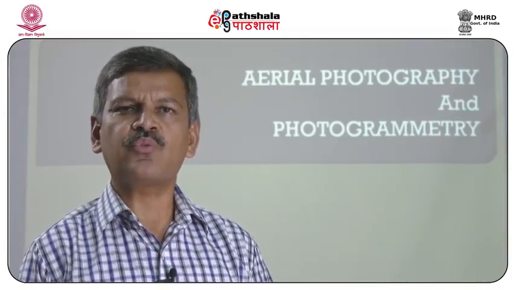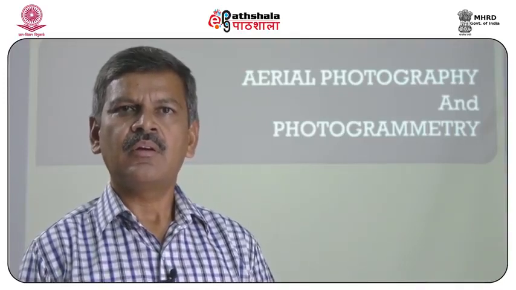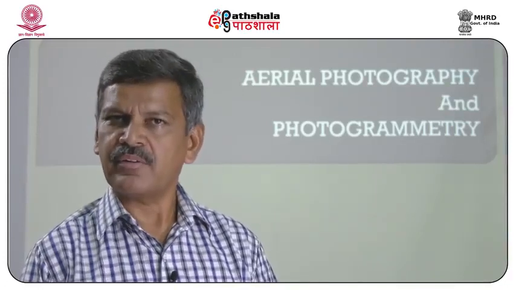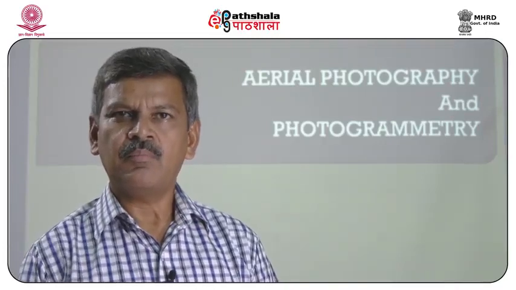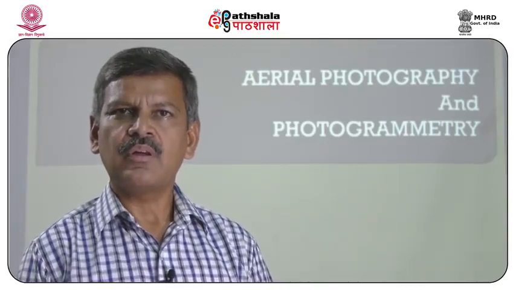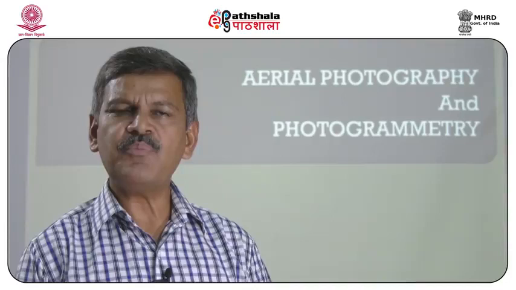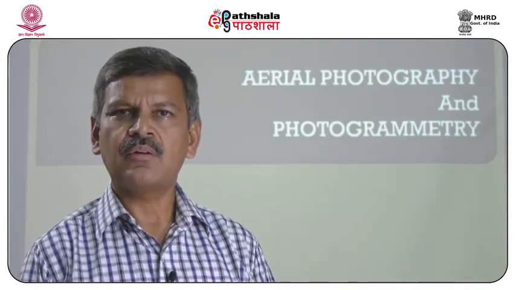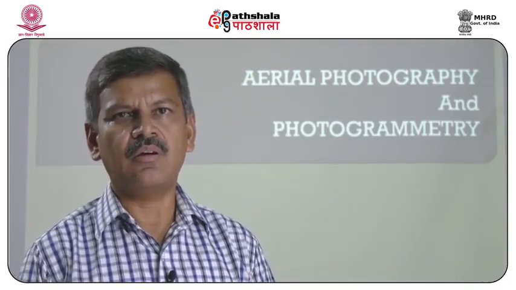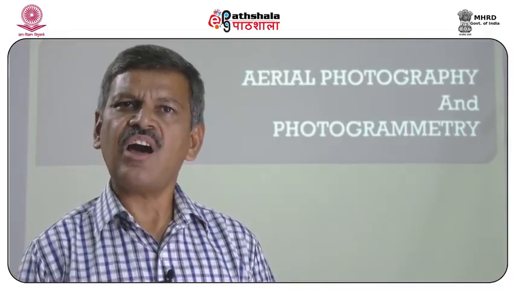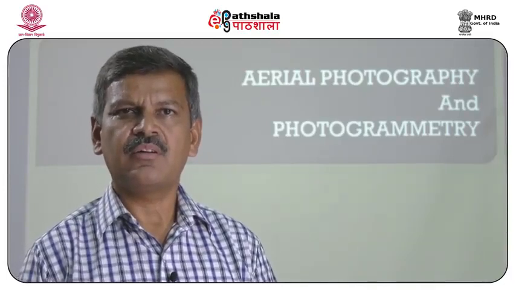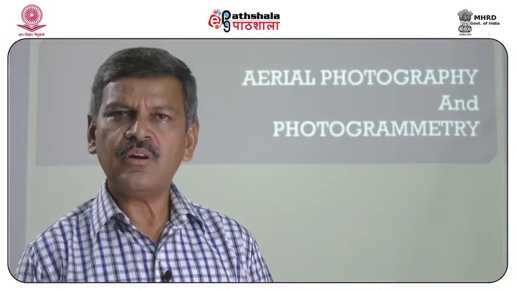There are various types of cameras used in aerial photographs. That may be black and white, it may be colored, it may be with infrared, it may be color infrared, and it may be multicolor also. Various films are used in aerial photographs. The films may be panchromatic, colorful, or with infrared or color infrared. Various filters are also used to improve the aerial photographs. These filters may be haze filter, yellow filter, like that.